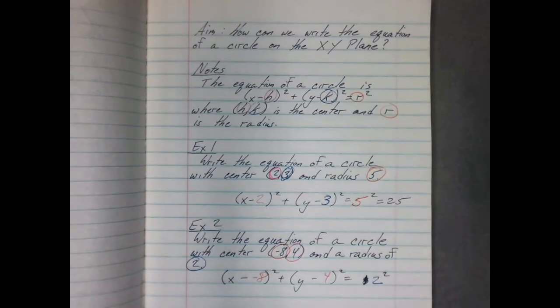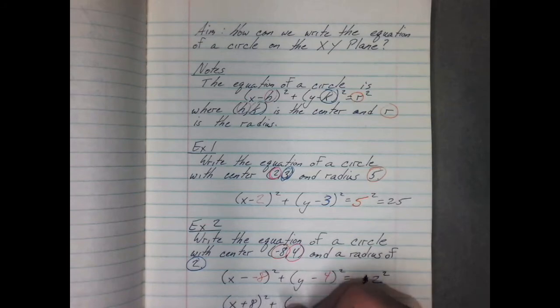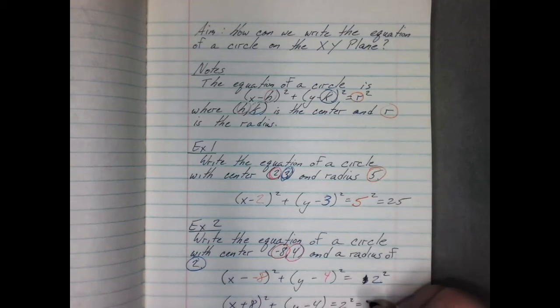I can simplify this a bit more than the other because I have a double negative. Because I have my double negative right here, I can simplify it and just say, well, that's going to be x plus 8 squared. Everything else pretty much stays the exact same. And again, depending on what's being asked, you can leave it as 2 squared, or you can make it 4. So you just saw two examples of how to find the equation of a circle using the center and the radius of the circle.